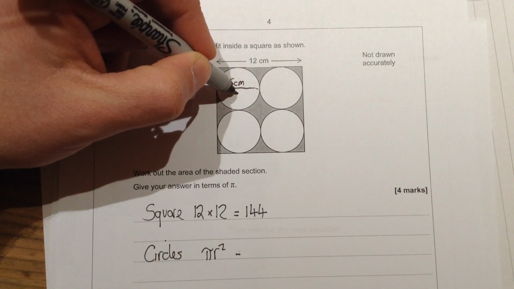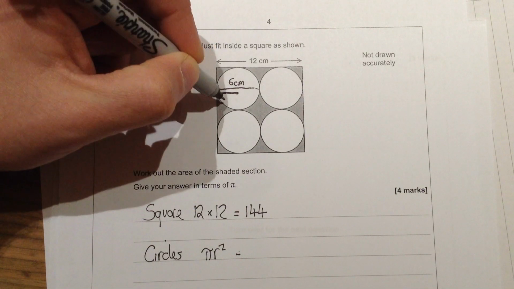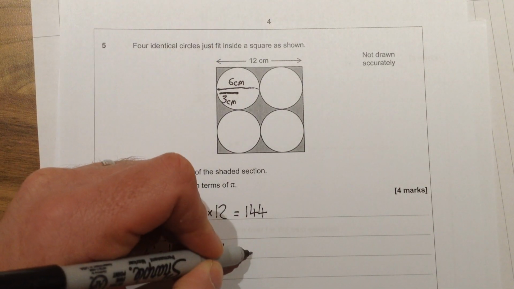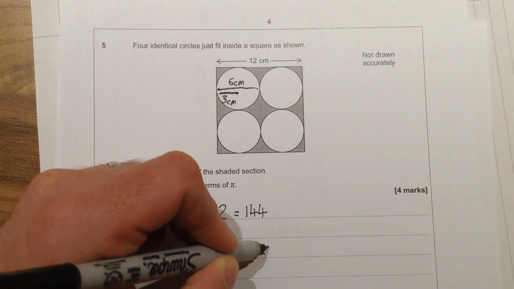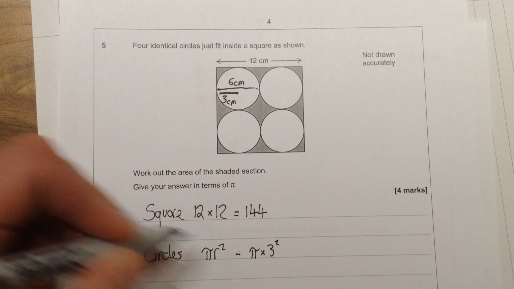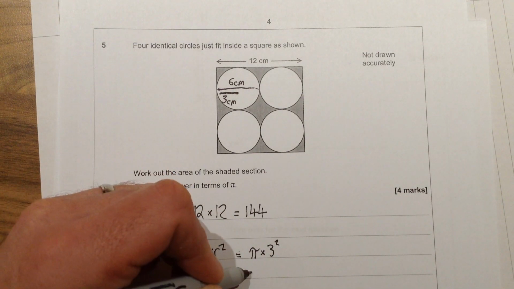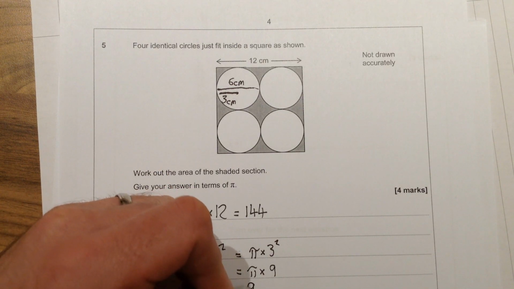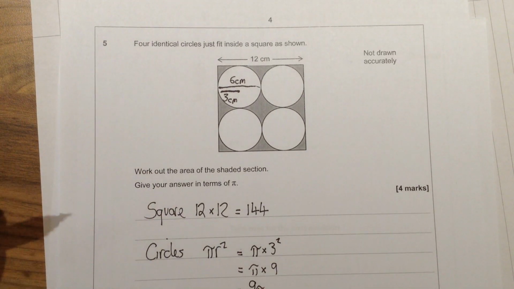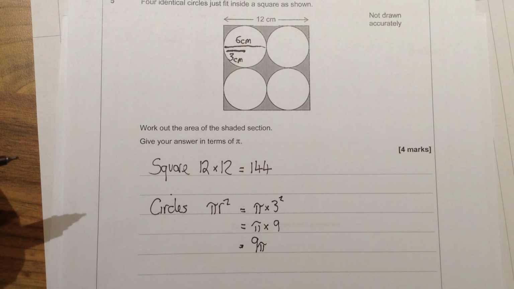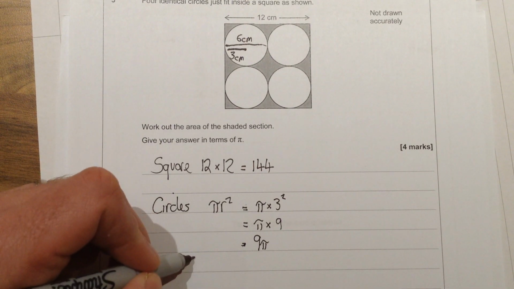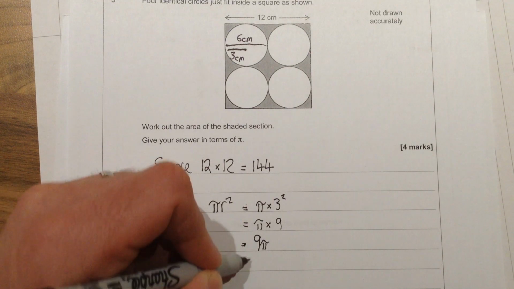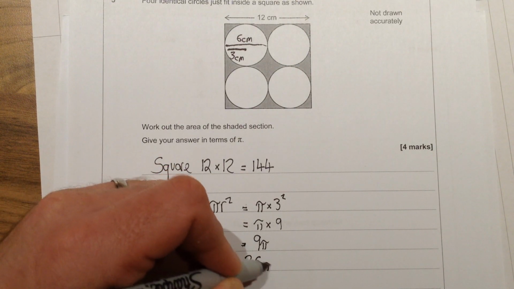So the radius, remember, from the centre to the edge, that is going to be 3 centimetres. So we would get pi times 3 squared, or in other words, pi times 9, which we're going to write as 9 pi. Now that's for one circle, as we mentioned before. Because we've got 4 circles here, we would need to do 4 lots of 9 pi, which is 36 pi.